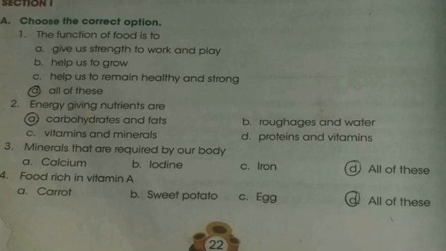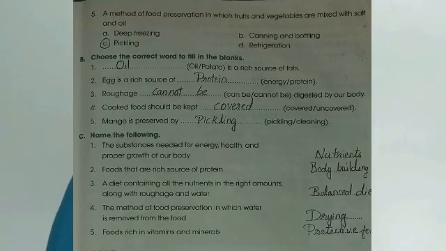And the fourth question, food rich in vitamin A. Carrot, sweet potato, egg. So, and last option, all of this. All of this is the correct answer. And the fifth question, a method of food preservation in which fruits and vegetables are mixed with salt and oil. Here, the option is pickling. That is the correct one. Option C is the correct answer.